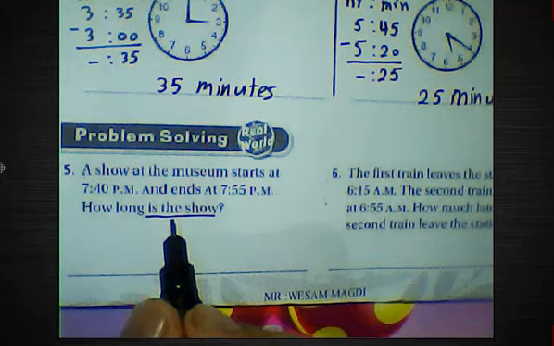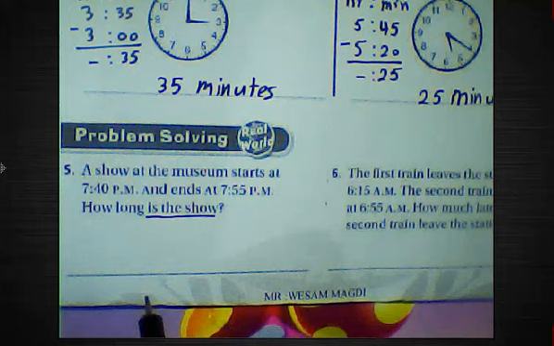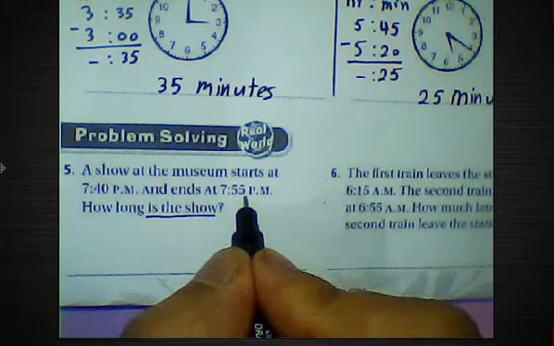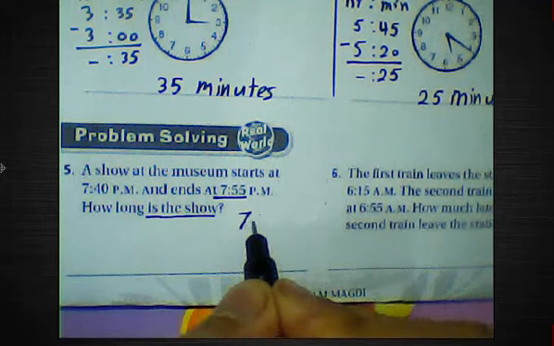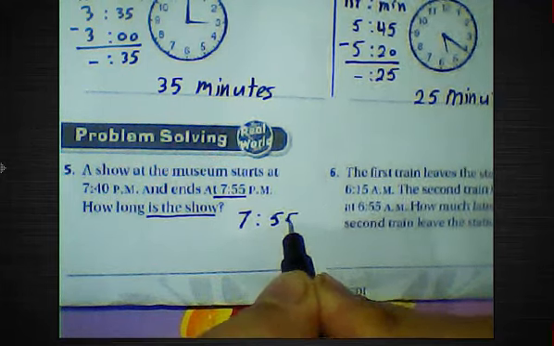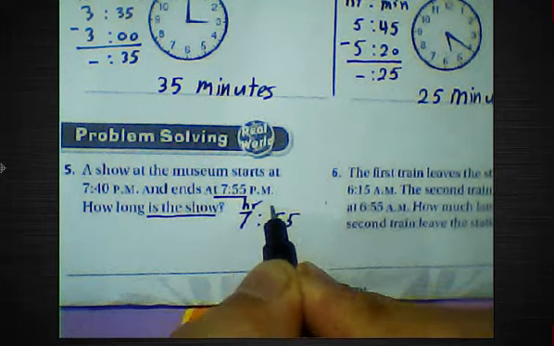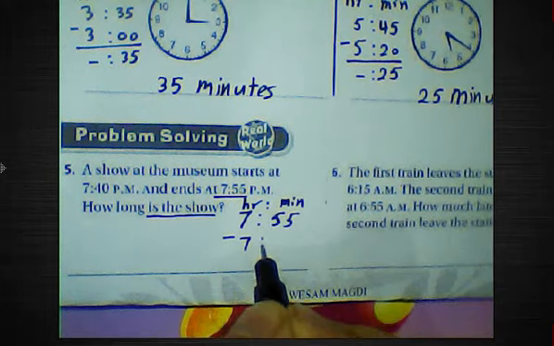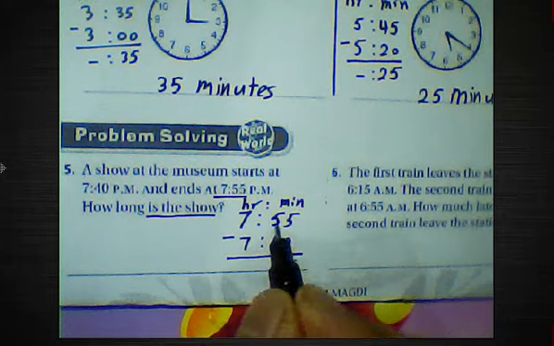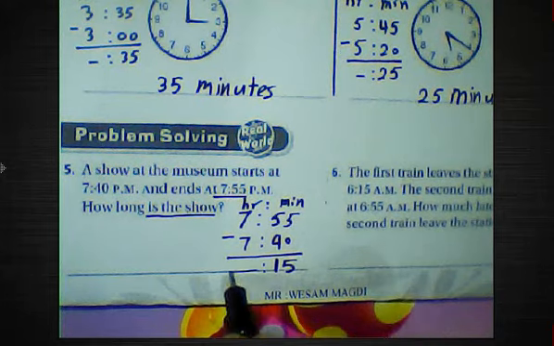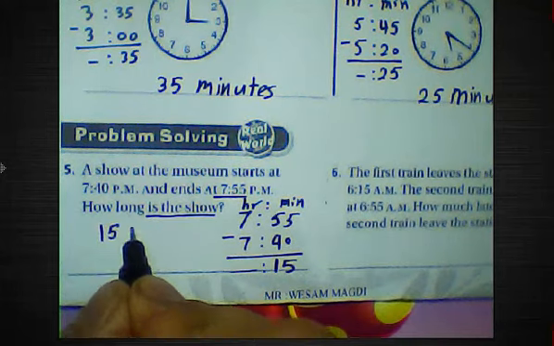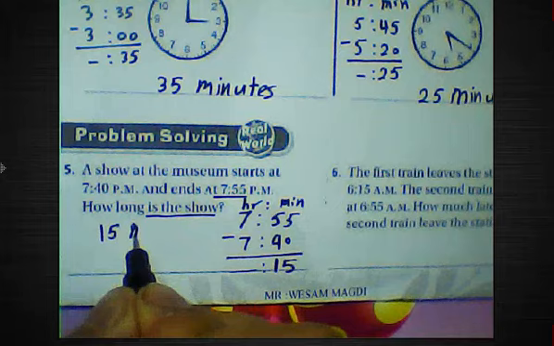We can find the elapsed time here. From the end first, we can write 7:55, 7 hours and 55 minutes, subtract by 7 and 40 minutes. 5 minus 0 equals 5, 5 minus 4 equals 1. So the elapsed time here will be 15 minutes.